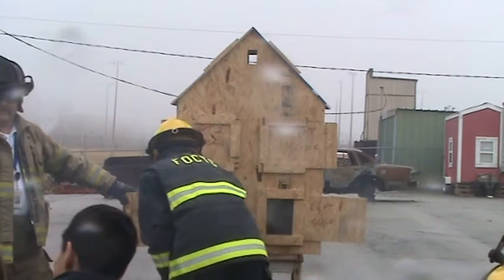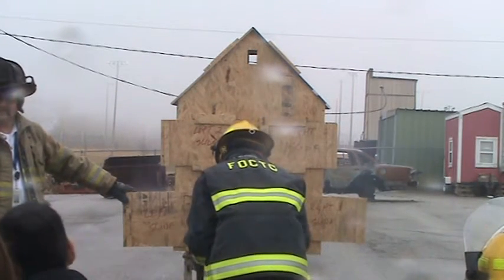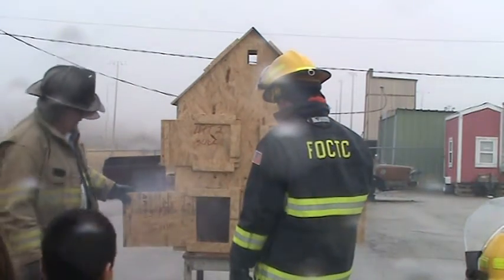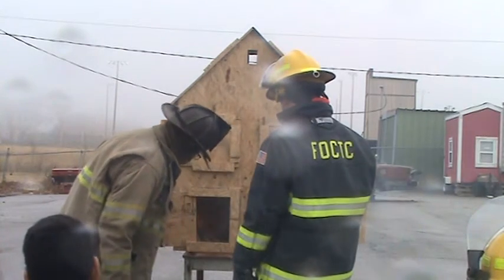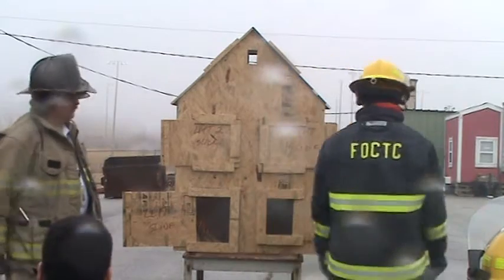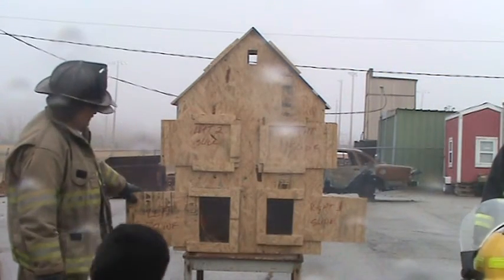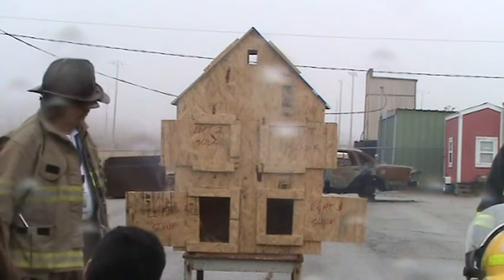So as we're getting this going, you notice that fire's got all the oxygen it needs to perform, to work, to move. And so as we're waiting for it to build up pretty good, remember we're on film. So as you can see, we've got smoke coming out of both rooms.